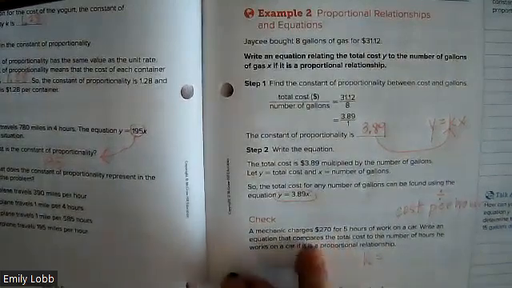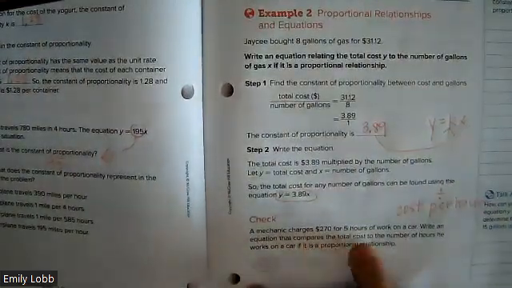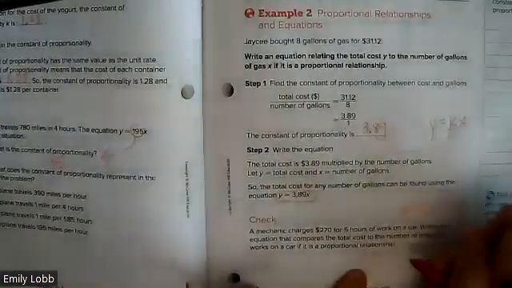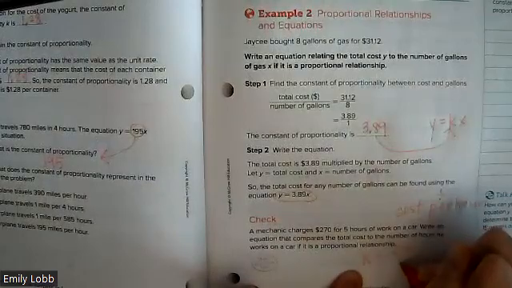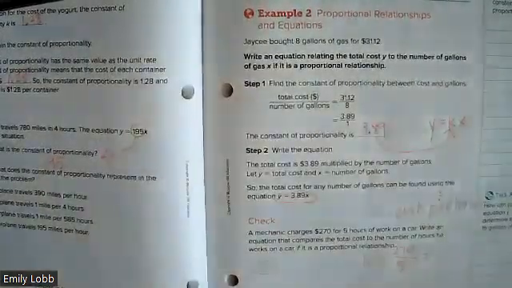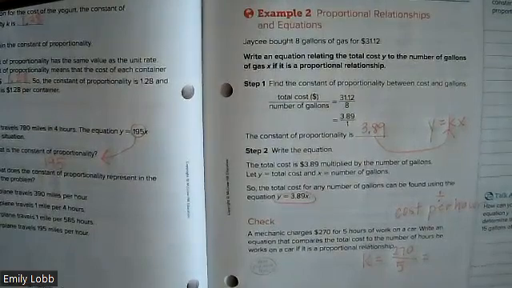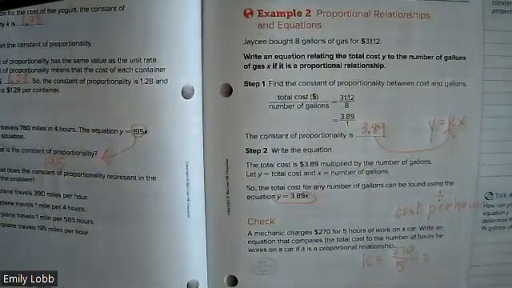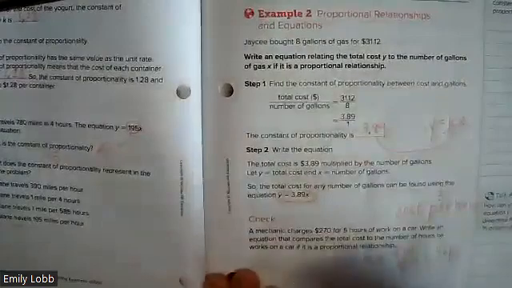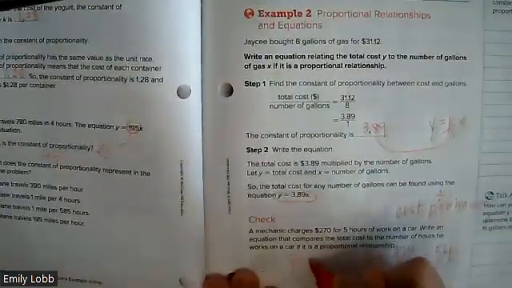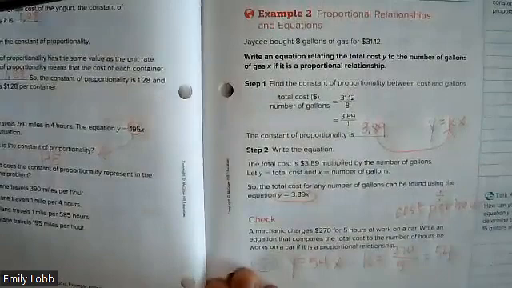This isn't kindergarten. All right. Cost per hour. So we're taking $270 divided by 5 hours to find our constant of proportionality. Thank you for doing that for me. 270 divided by 5. Then we're just putting it into this equation. So y equals 54x.